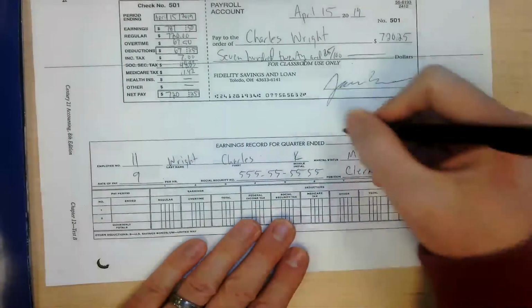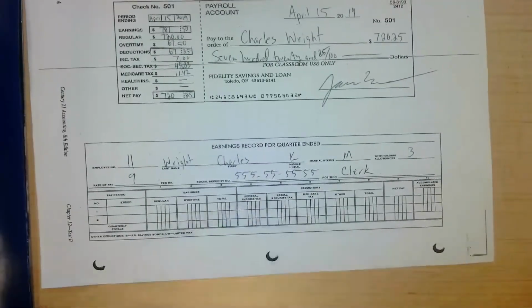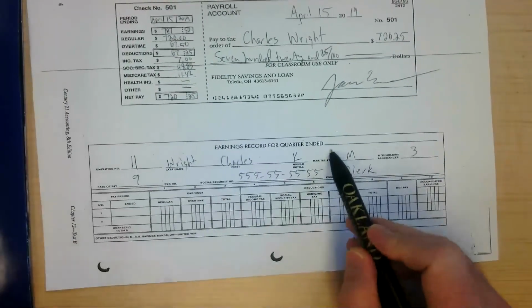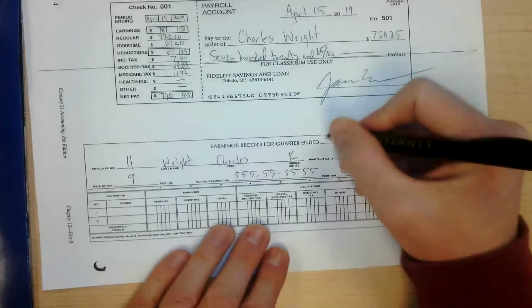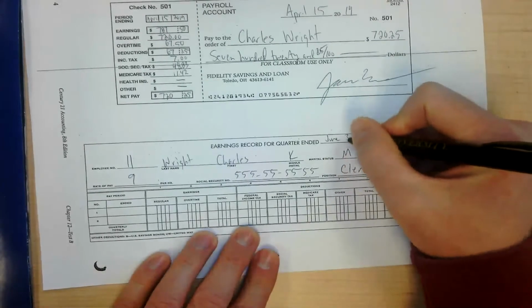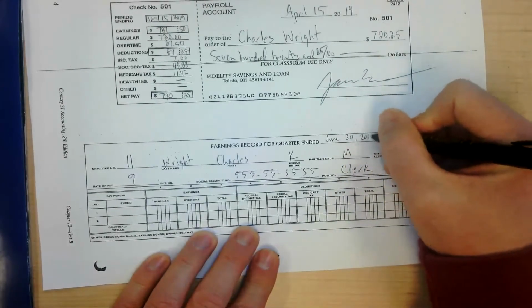For the quarter ended, notice this line says for the quarter ended, quarter ends June 30th. So June 30th, 2019.